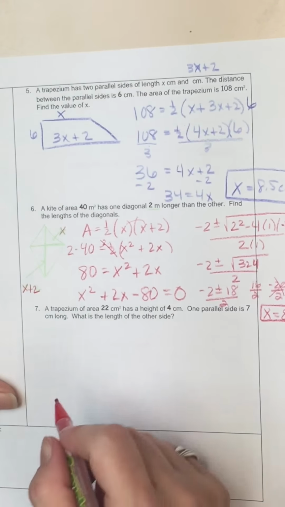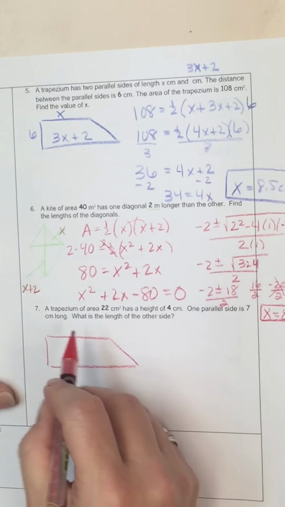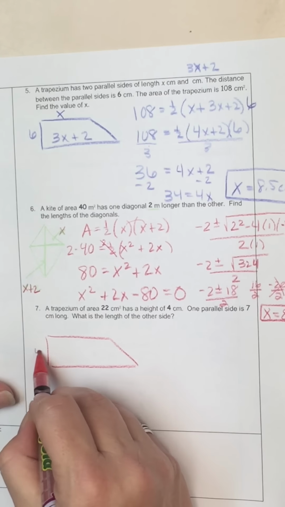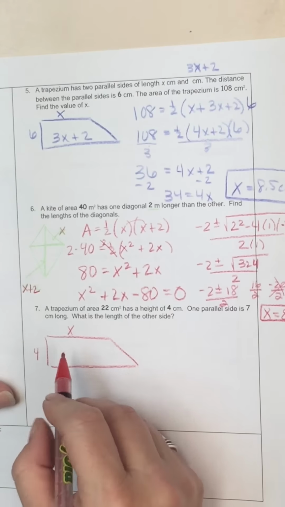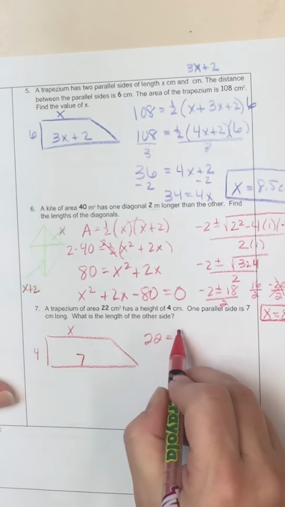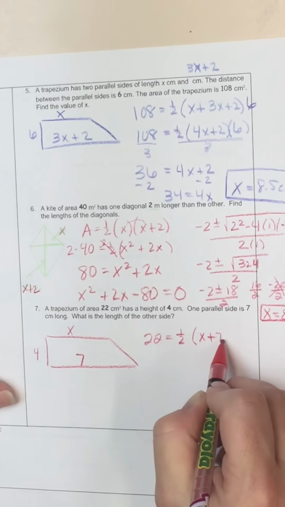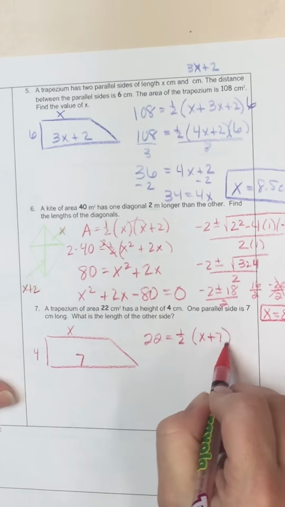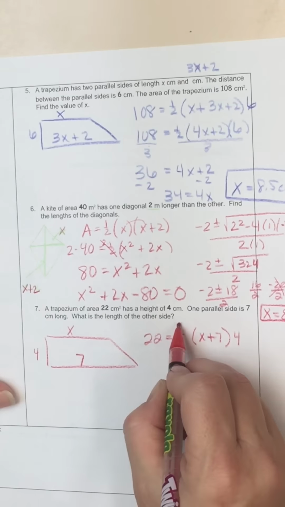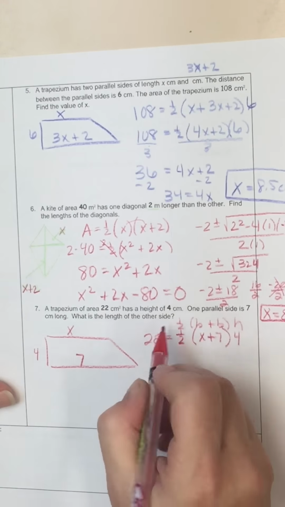The last one, I have one more trapezium where the height is 4 and one side is 7. So 22 equals half of x plus 7 times 4, because it's half of the bases times the height.